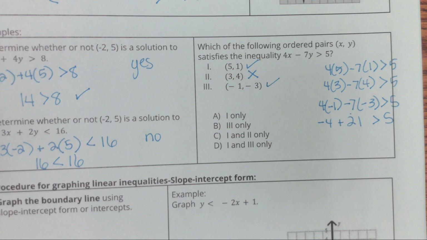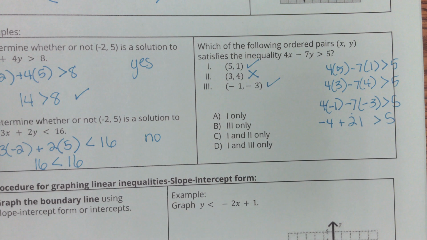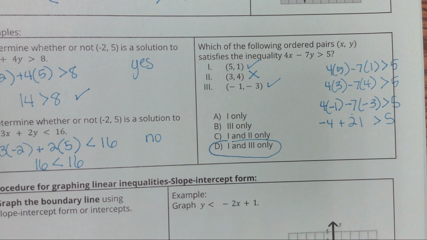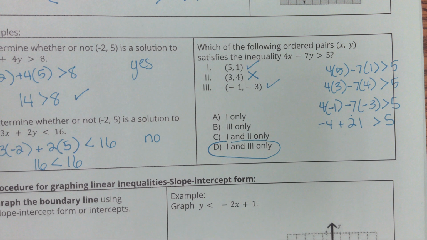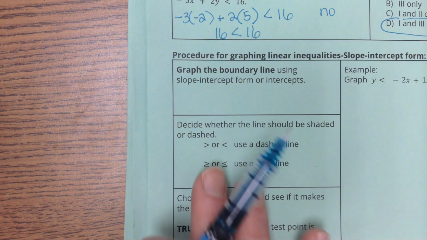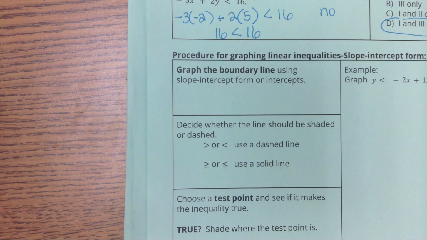Let's select the best answer. It should be letter D. Okay, so that's how you check if an inequality is true. Now let's graph it. Some of you struggle with graphing, so here's another opportunity to brush up on that.